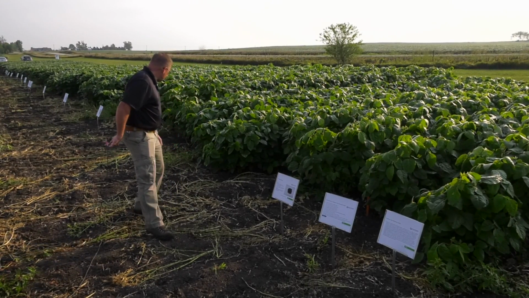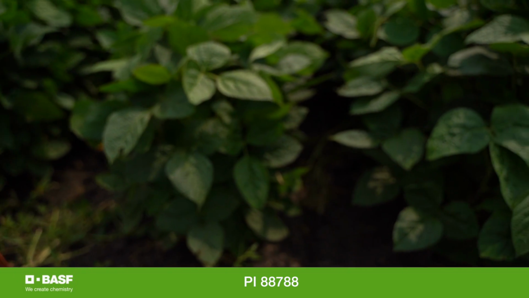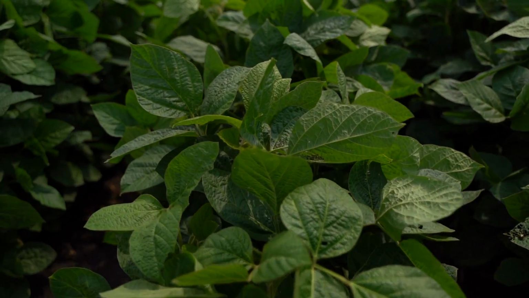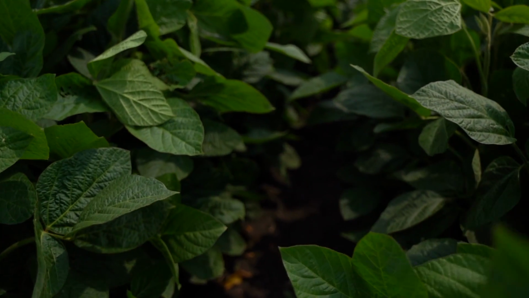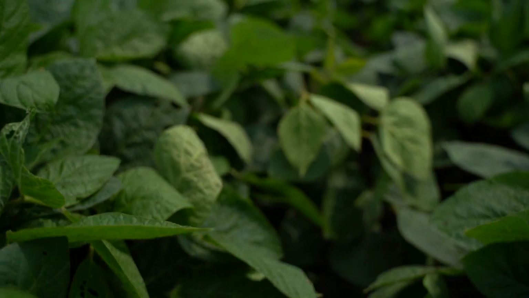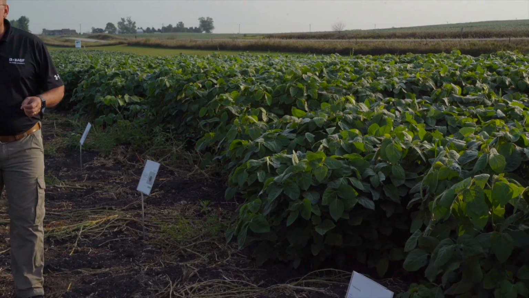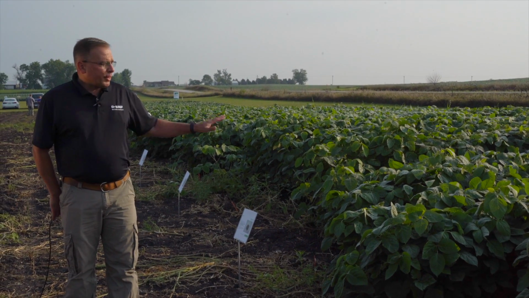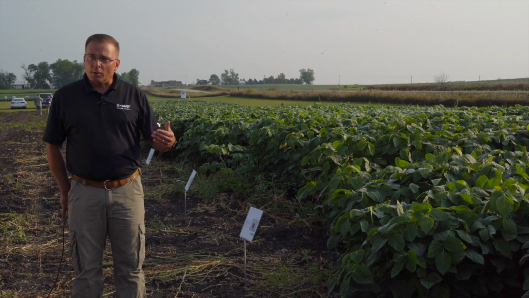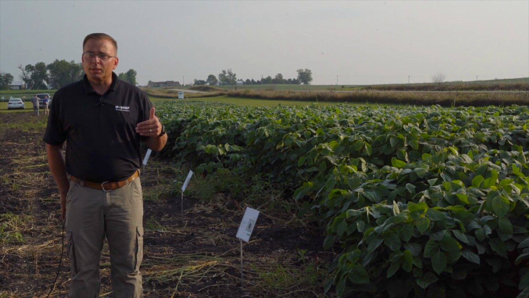So moving on to PI 88788, which is the number one source of soybean cyst nematode resistance that we have here in the Midwest. This was found in China in about 1930, and as we added this to our breeding lines, we found that it had cyst resistance in 1962. So that is in 98% of the varieties that we have today, and with that we are starting to see resistance develop to this native trait. So that's why we're looking at the biotech trait as we continue forward in this history of soybean germplasm.